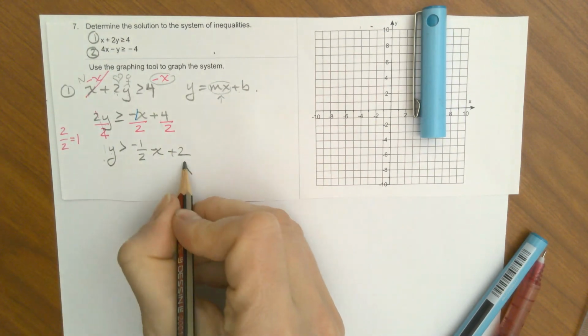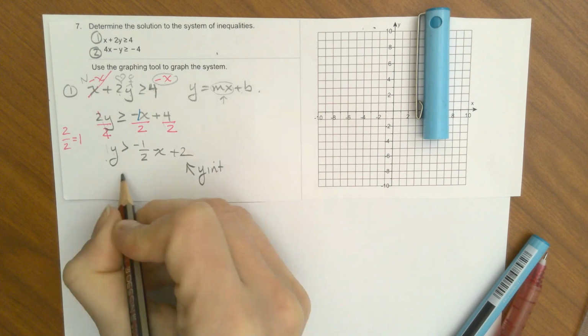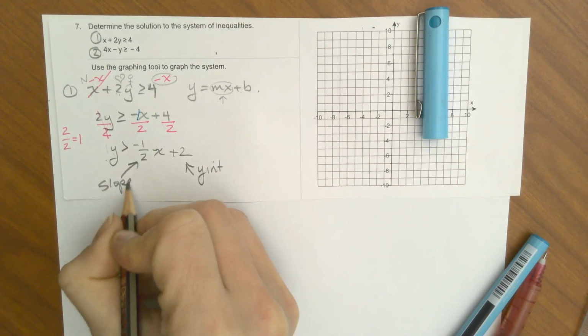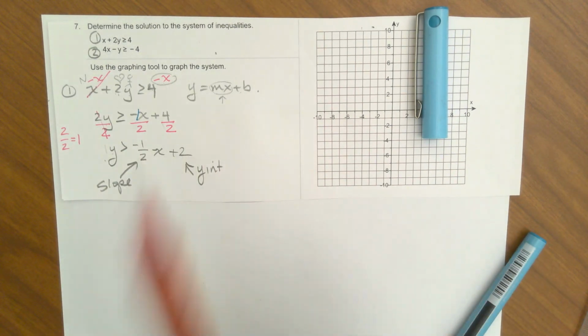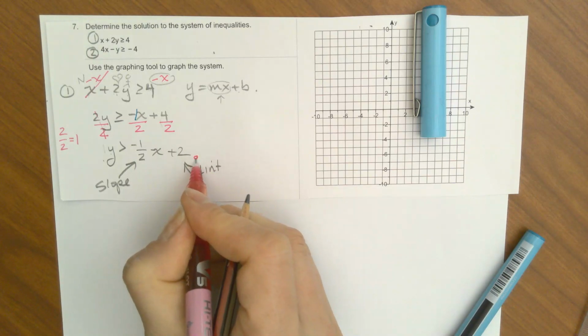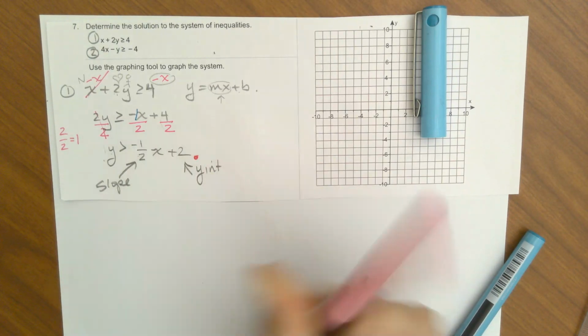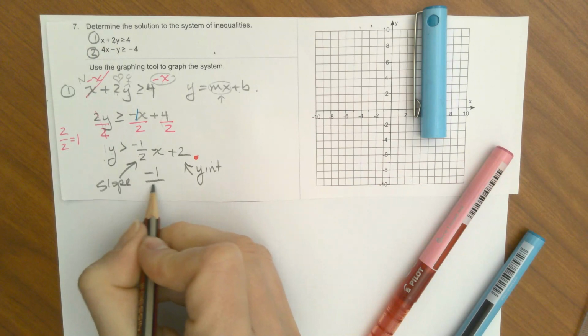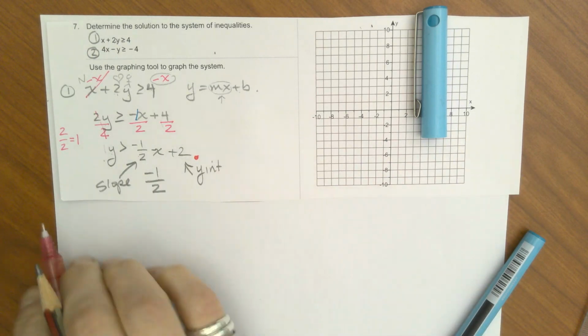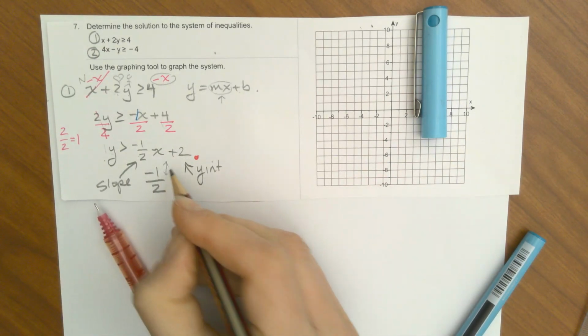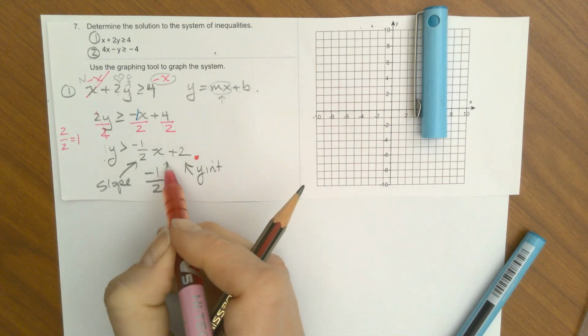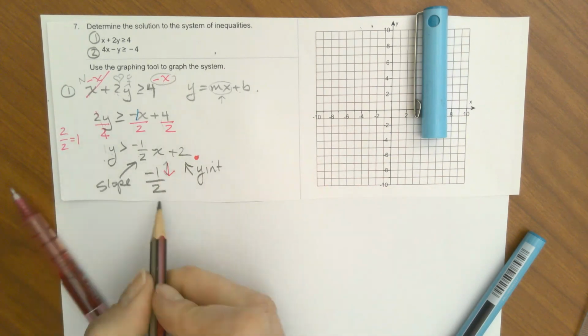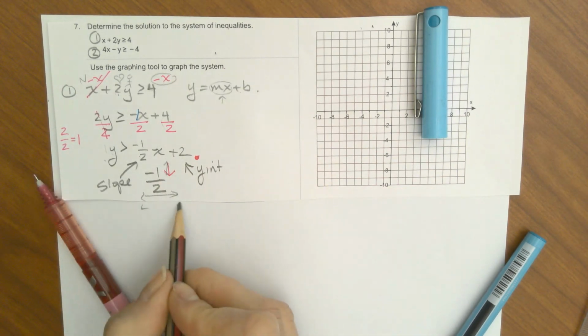So here, this is my y-intercept, and this is my slope. This is where I start the point. I put my starting point here, and then my slope says, now the top number, remember, it's about up and down, but because it's negative, it means down, and the bottom number is left and right.